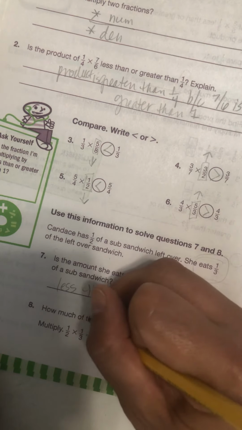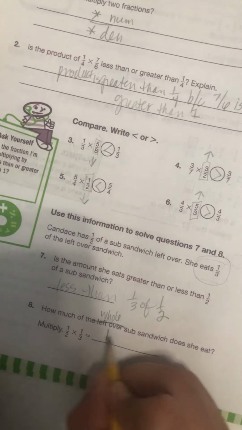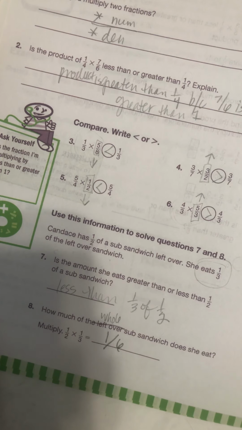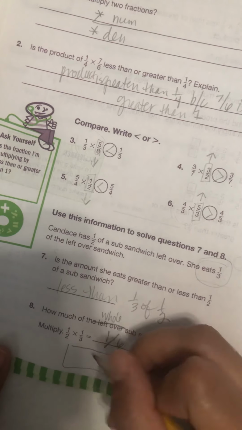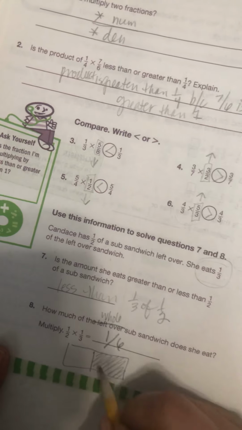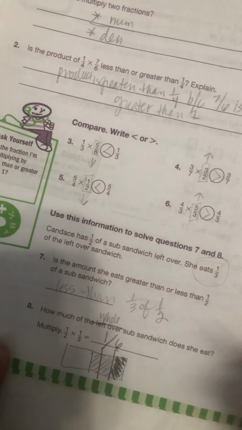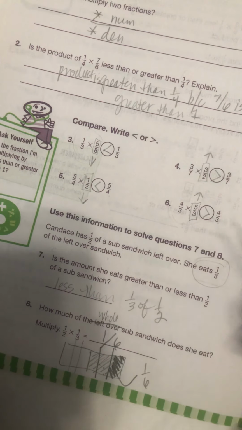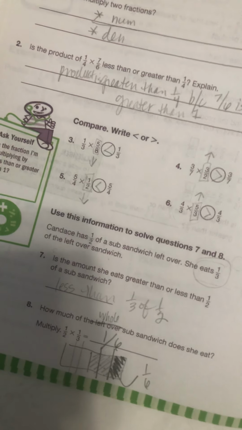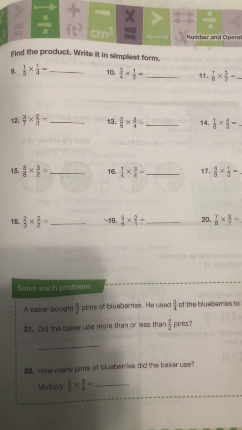Because she has a half of it. So if you draw a picture and this is how much I have left, and I'm going to eat a third of that for lunch, I'm actually eating 1/6 of the whole sandwich. Now she eats 1/3 of what's left over, but she's actually eating 1/6 of the whole sandwich, is what they really mean here. So you're going to just go ahead and do this. All you do is multiply the numerators, multiply the denominators, and then simplify. It's pretty simple work. It shouldn't take you very long. So you can go ahead and do all of them and then give these 2 word problems down here a shot.